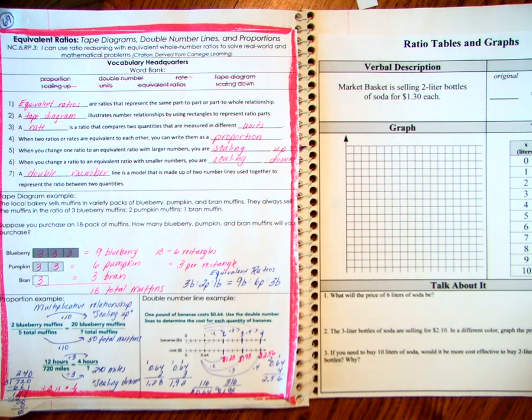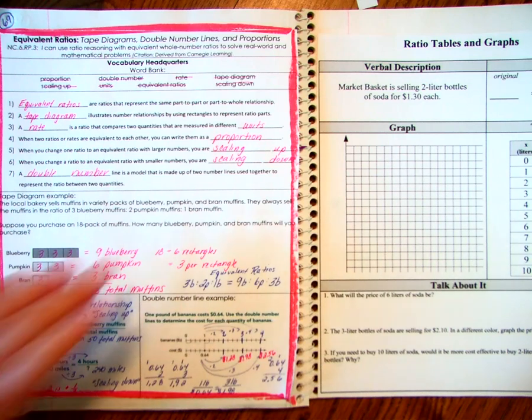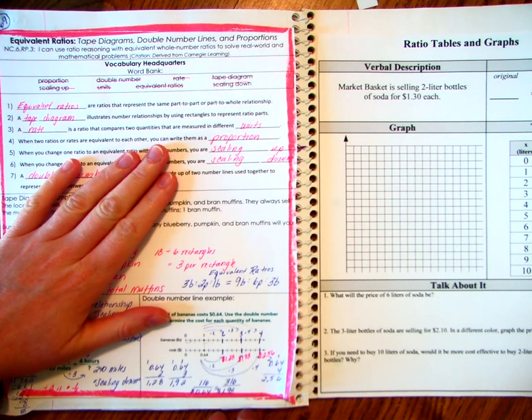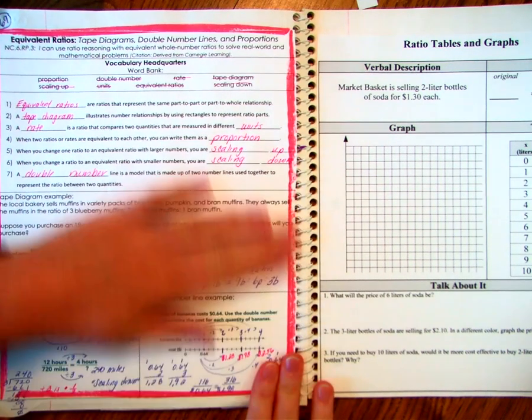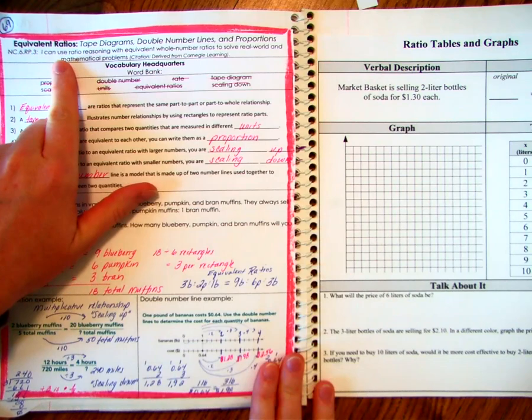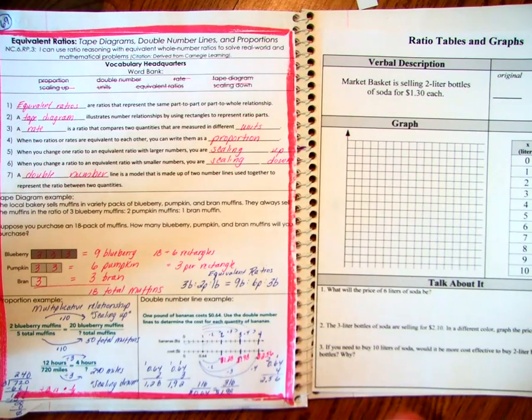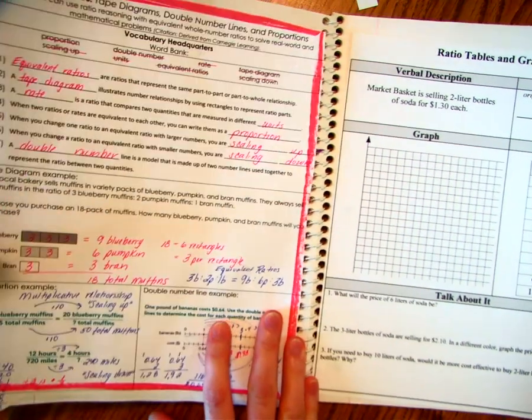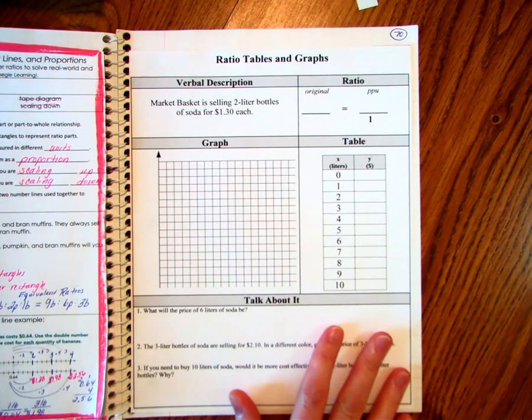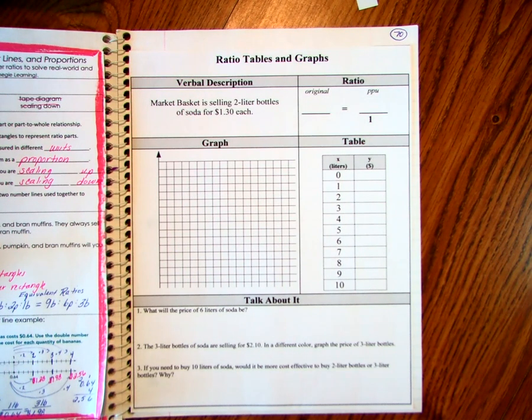Welcome back, Dragons. We've got one more page for today, AIM page 70. We recently completed equivalent ratios over here. I had equivalent ratios represented in tape diagrams, double number lines, and proportions, and we used a lot of scaling up and scaling down. We're going to complete two more representations today.